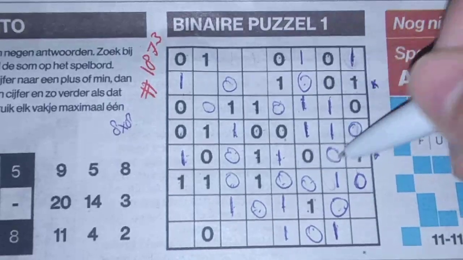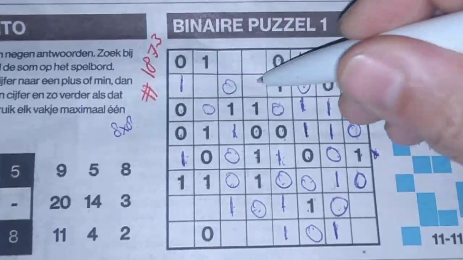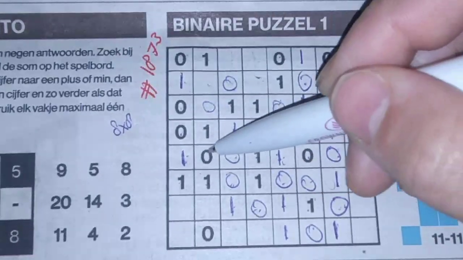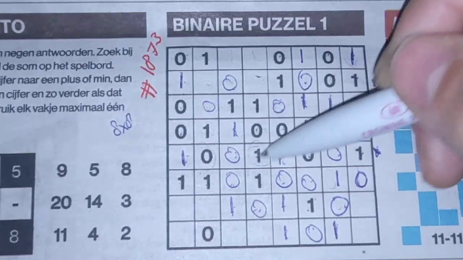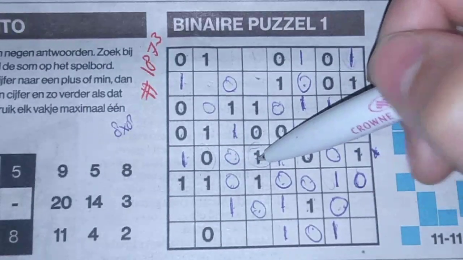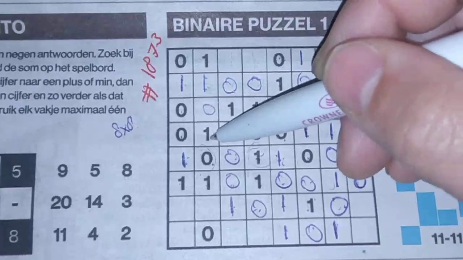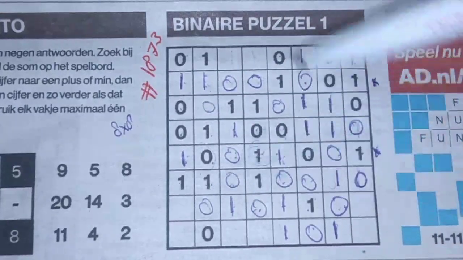1 1 0 0 0 0 1 1, empty box, 0 0, empty box, 1 1. So we need to switch these 2 digits. We have a 1 here, this should be a 0. We have a 0 there, this should be a 1. We have now 4 1s, so the rest are 0s.